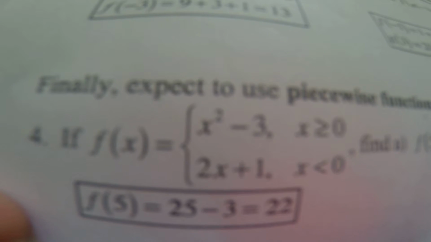f of 2 minus f of negative 1. Well, all we have to do is say, okay, f of 2. Is 2 greater than or equal to 0, or is it less than 0? Well, 2 is greater than 0. So notice they did 2 squared is 4, 4 minus 3 is 1. And then we took the next statement, which is negative 1. Okay, look at negative 1. Is negative 1 greater than or equal to 0 or less than 0? It's less than 0, so we plugged it in here. 2x plus 1 is now 2 times negative 1, which is negative 2, plus 1, which is negative 1. And then solved and got 2.